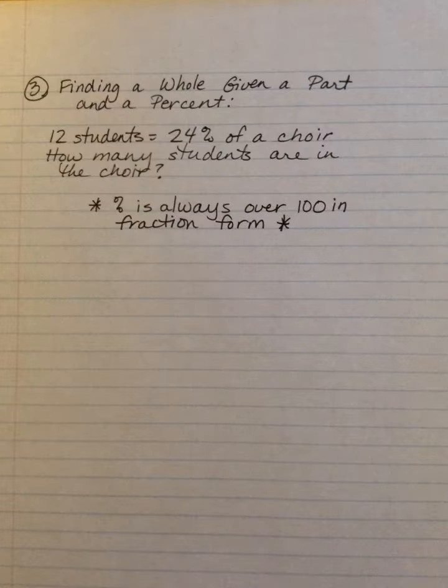Okay, in box number 3, we're going to find a whole given a part and a percent. So this time they're going to give you the part and they're going to give you the percent, and they want to know the whole, the total. So in this case, they say, if 12 students equals 24% of a choir, that's the part. They want to know how many students total are in the choir, which would be the whole.